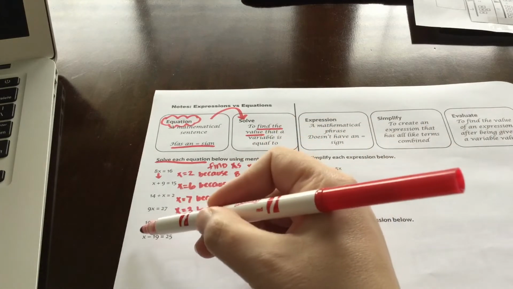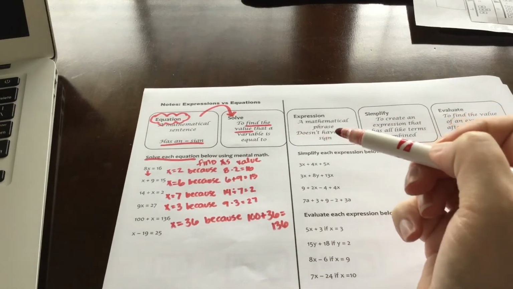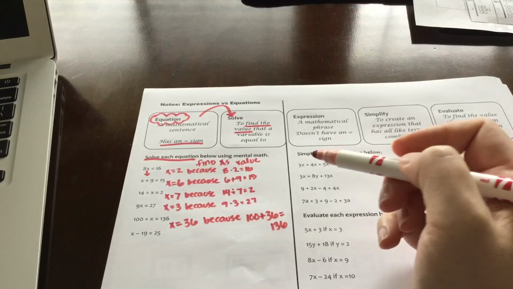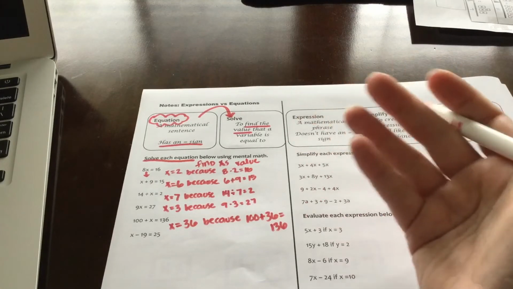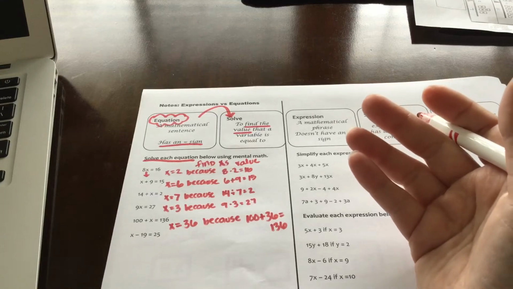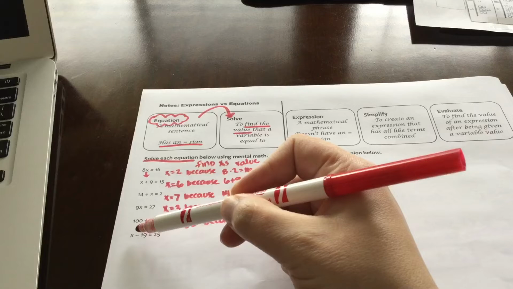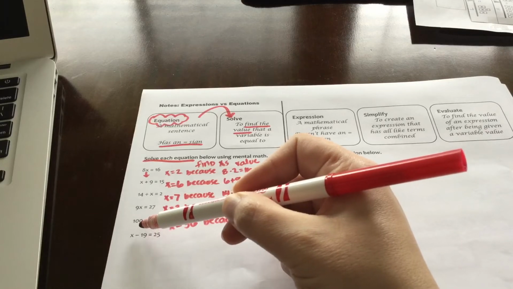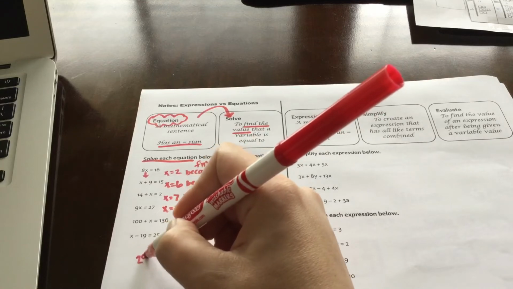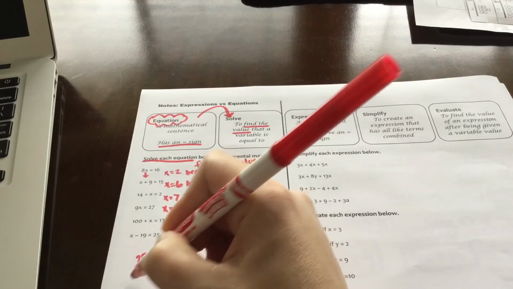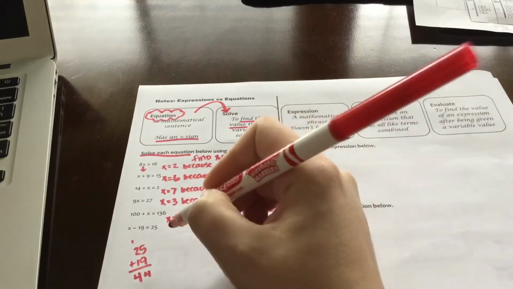For the final one, something minus 19 equals 25. For the classes that completed this with me, a lot of people said that they used inverse operations. Inverse operations are opposite operations. As soon as they saw that the operation was subtraction, they wanted to use addition to help them work backwards, and did 25 plus 19 to arrive at 44.